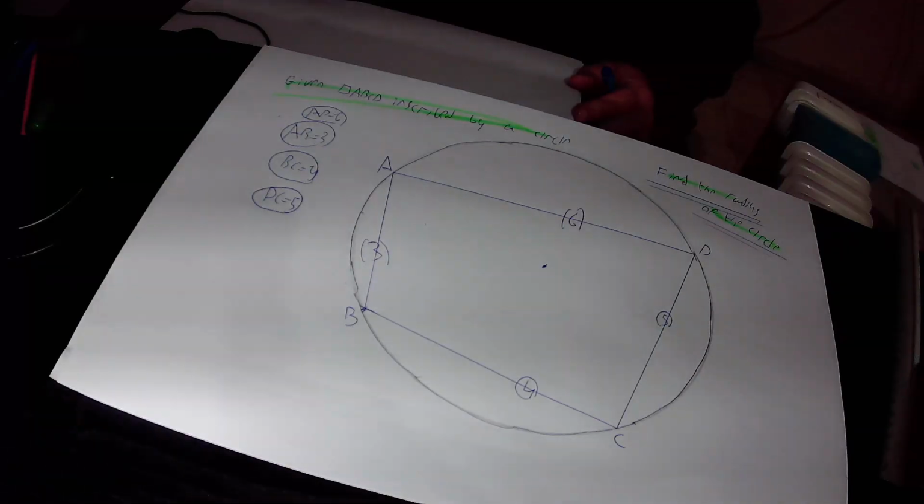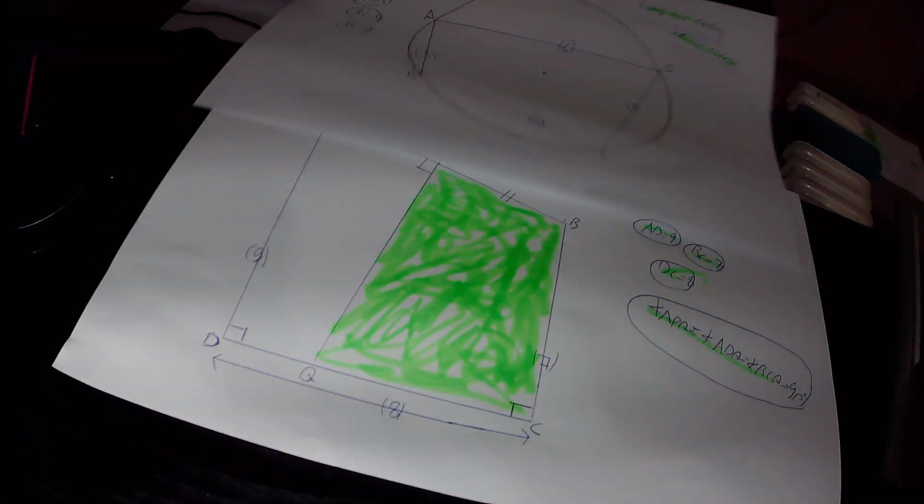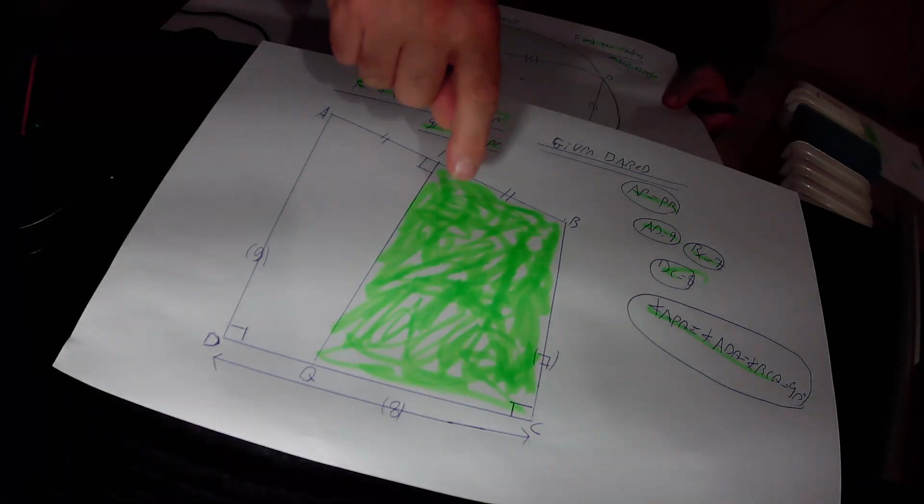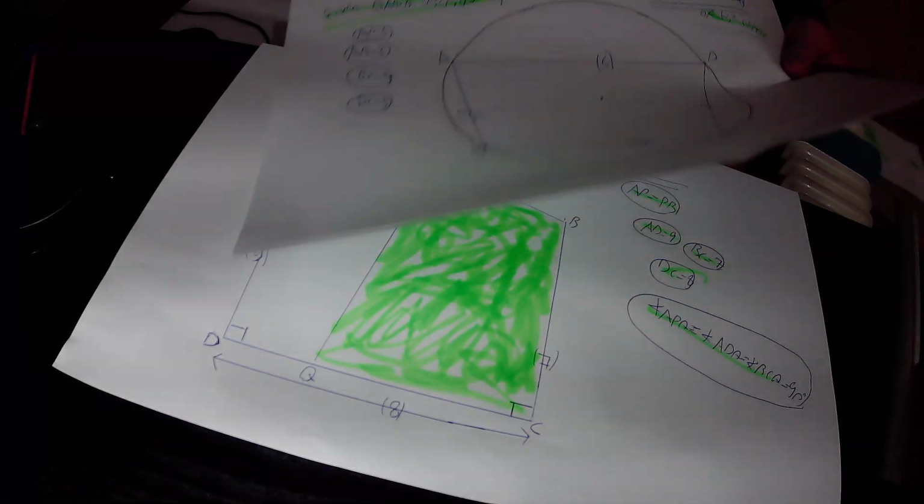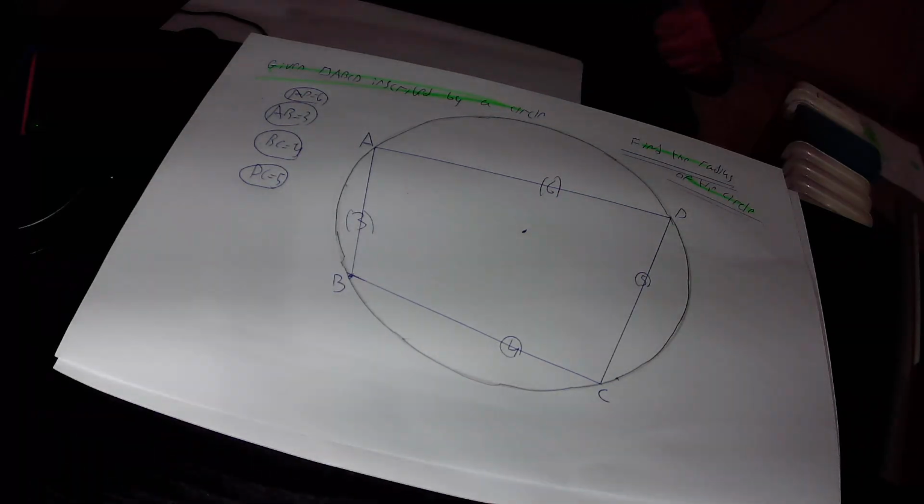Hello, in this lecture we'll answer two questions. In the first question, we'll find out the radius of this circle. And in the second question, we'll find out the area of this plane shape. So we'll start with the first question.